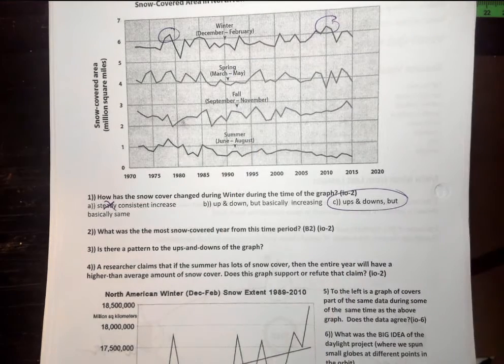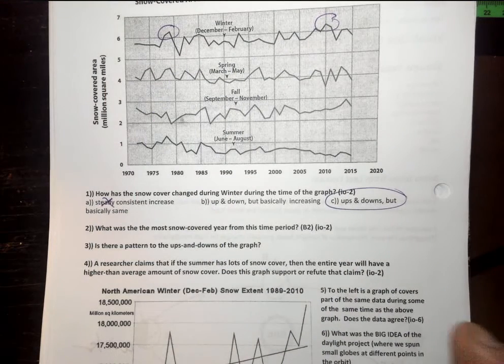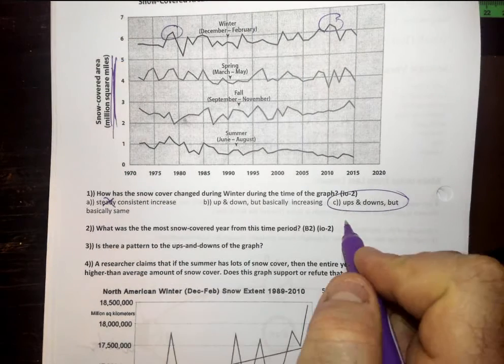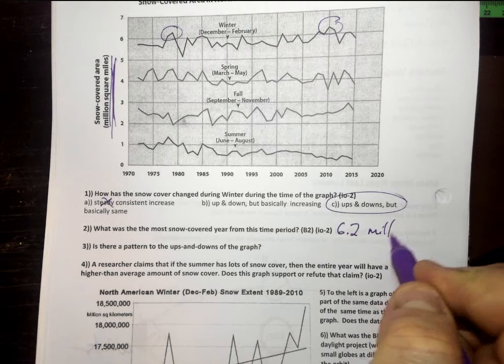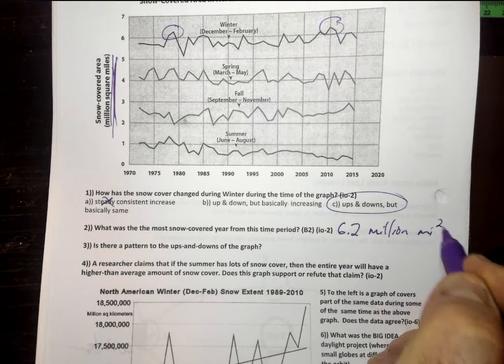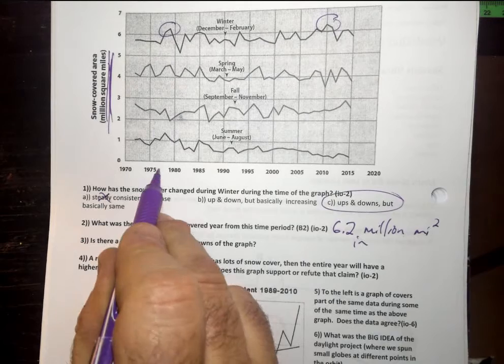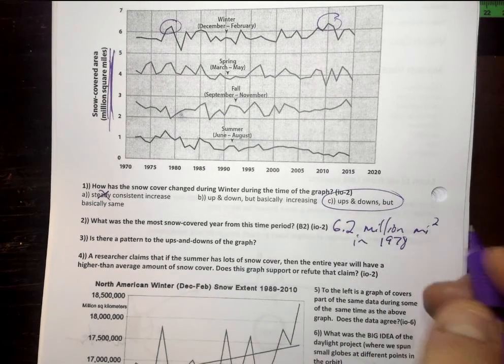That's the highest parts of the graph. They're both right around 6.2, 6.3 million square miles. I'm going to say that was about 1978. And 2010.